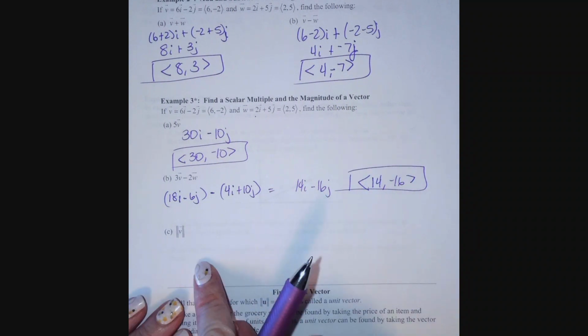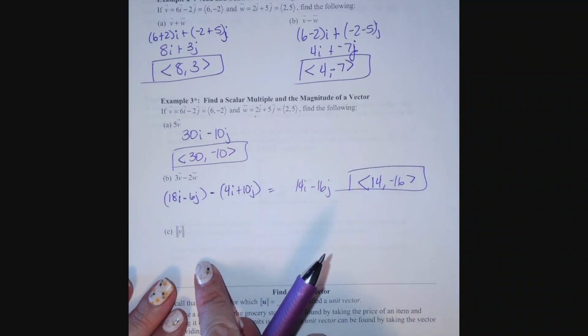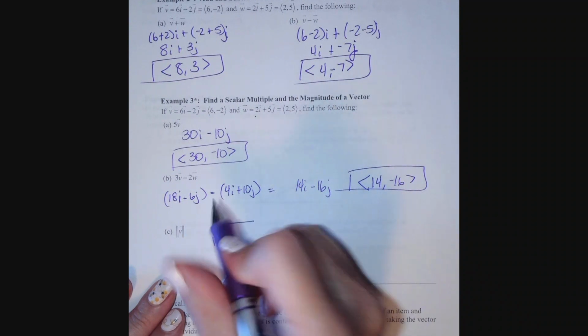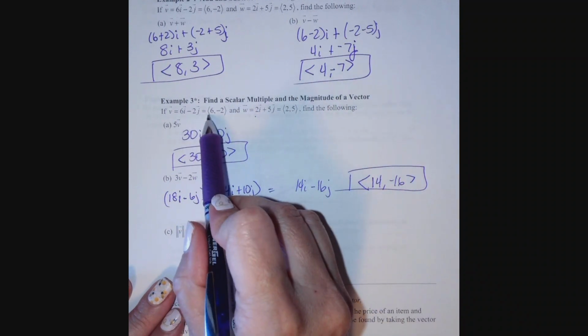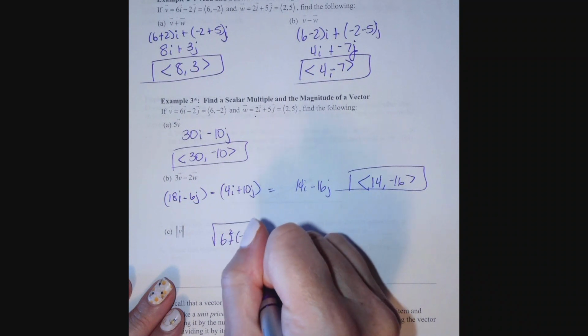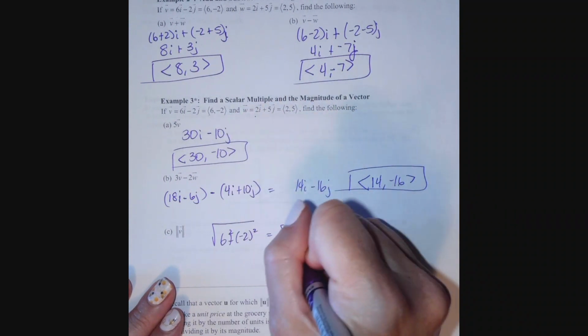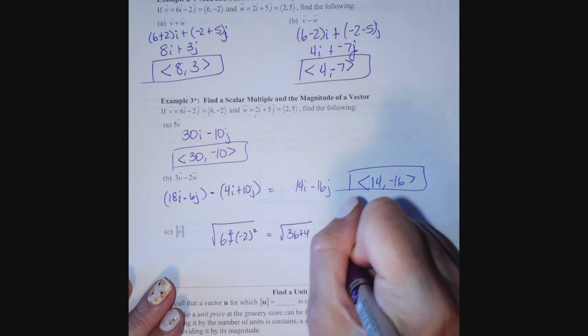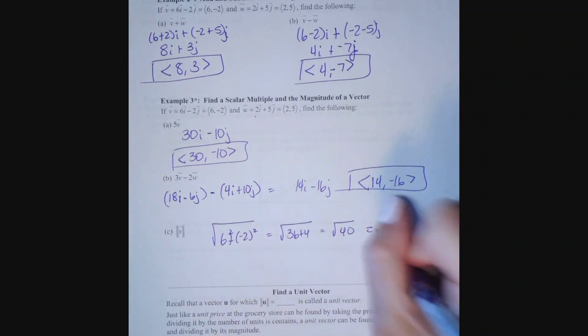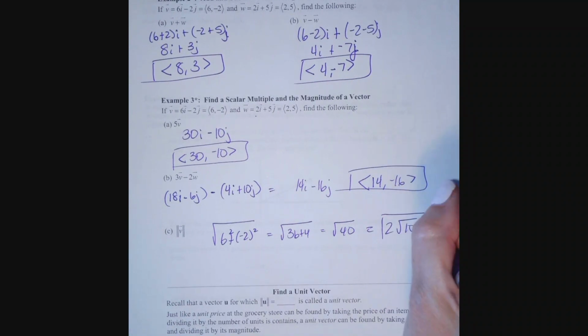And finally, I'm asked to find the magnitude of vector v. Remember, I take the square root of the square of the first plus the square of the second. That gives me the square root of 36 plus 4, which is the square root of 40, which would simplify to be 2 square roots of 10.